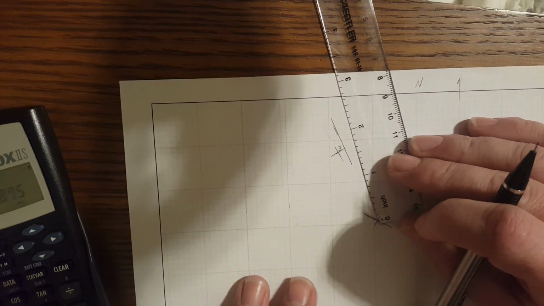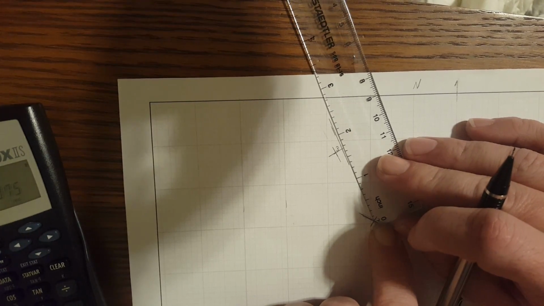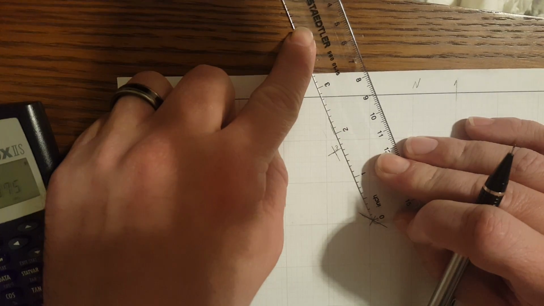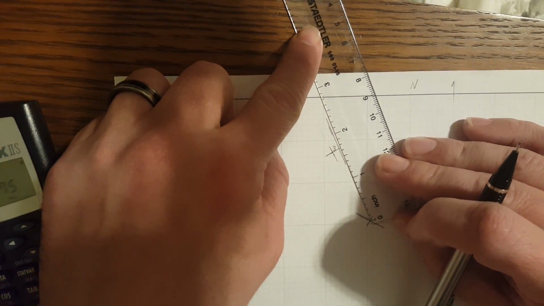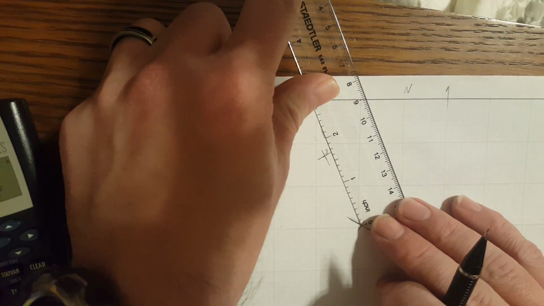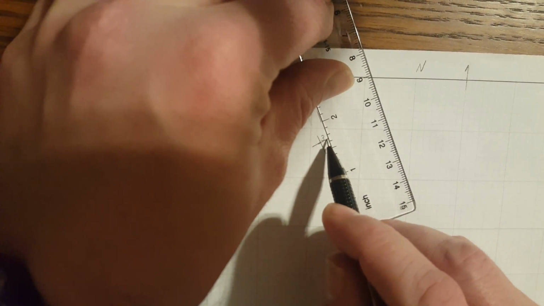So again, we're going to line up with our 0 on point 2, and we want to get as close as we can to 1.6 inches lined up on this line that we drew before. So from here, we're going to end up somewhere roughly out here.